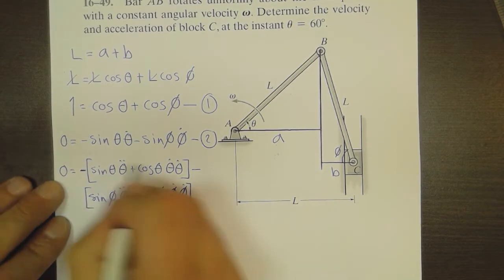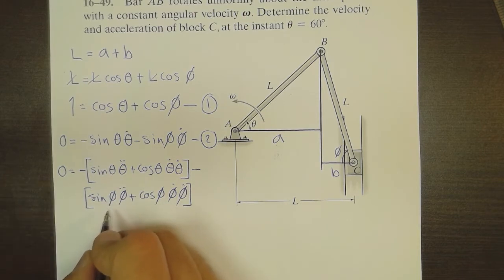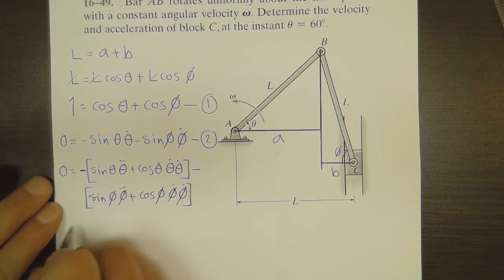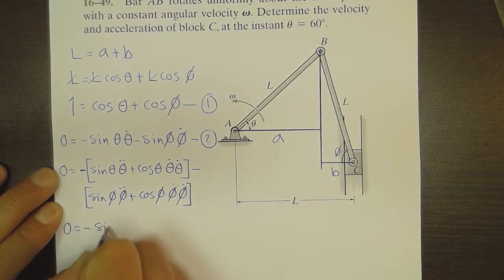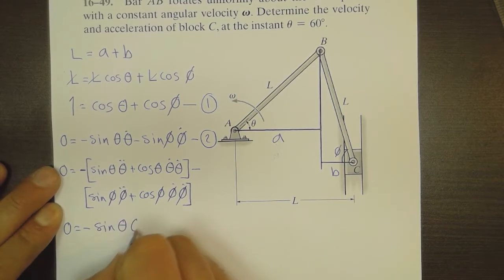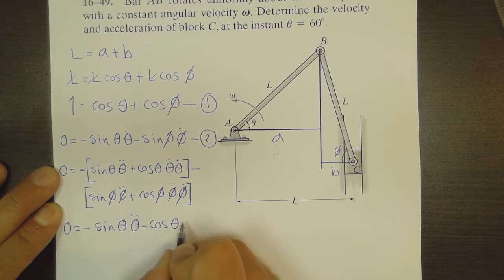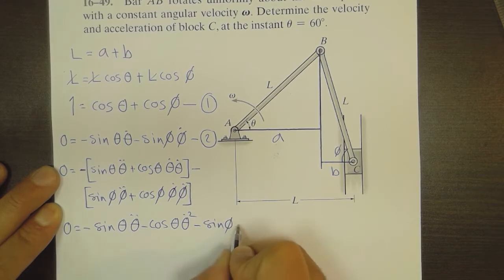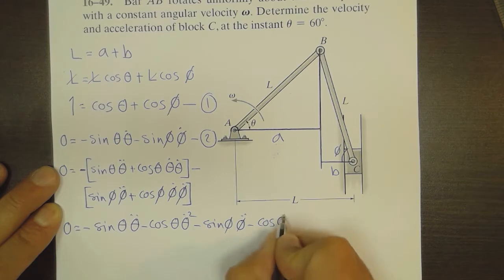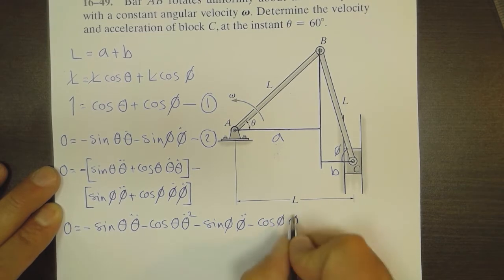We rearrange everything to come up with 0 equal to minus sine theta theta double dot minus cosine theta times theta dot squared minus sine phi phi double dot minus cosine phi phi dot squared.